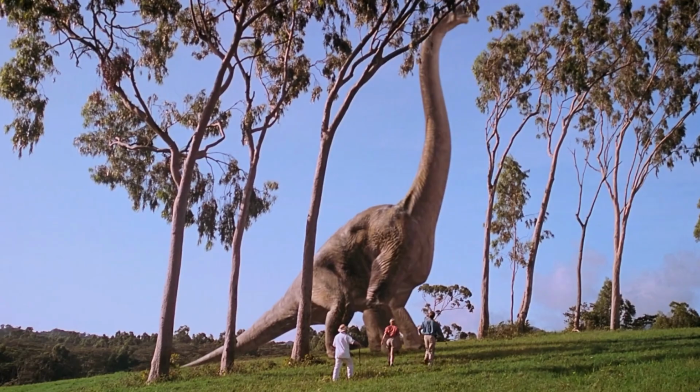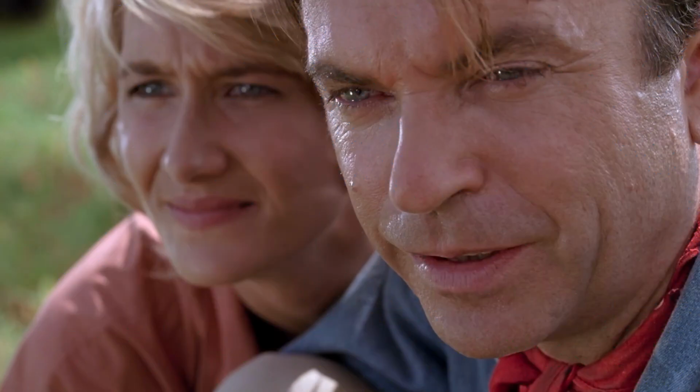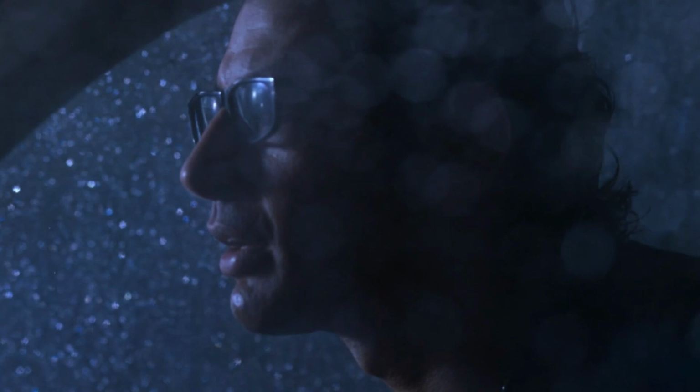Spielberg puts you in the world first, and then he lets the world come alive around you. And when he does decide to go in for a close-up, it really means something, because he's earned it. The close-up of Grant's face when he first sees the Brachiosaurus, the close-up of Malcolm's eyes when he realizes the fences are down, the close-up of Tim's face pressed against the glass as the T-Rex breathes on the window.